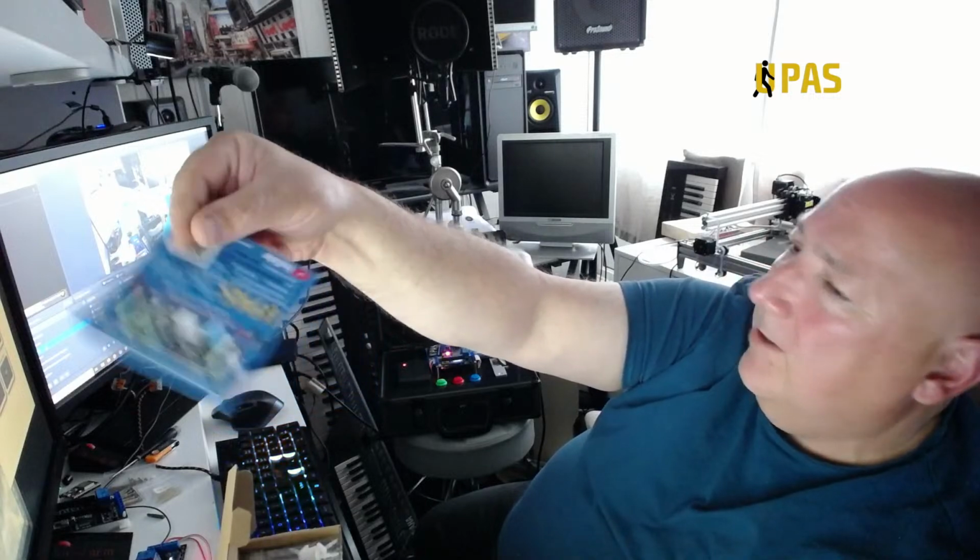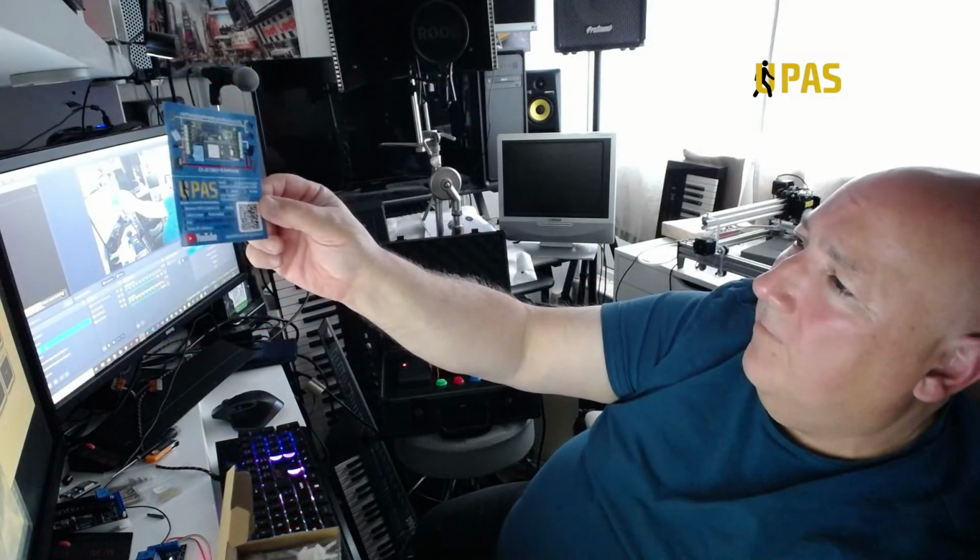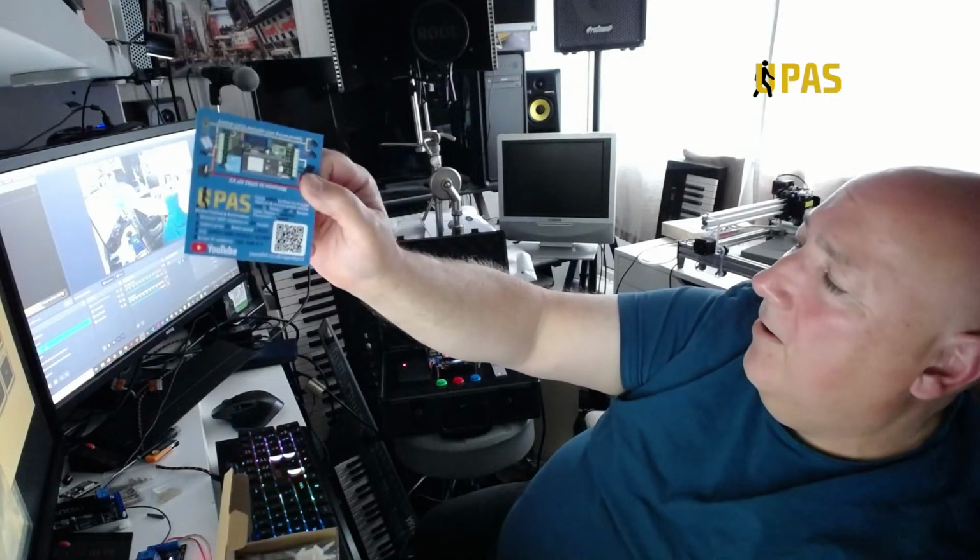On the other side, you've got a wiring diagram on the bottom. Turn it around, you've got information on how to access it from your router or directly as an access point. And you even got a QR code to take you to the website for full information. So I've done what I can do. It even tells you what the program button does.